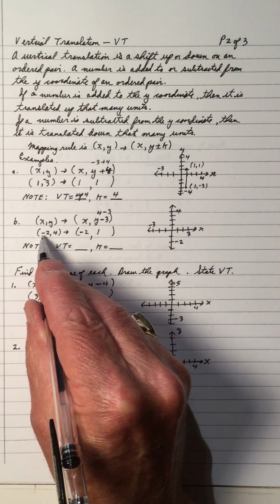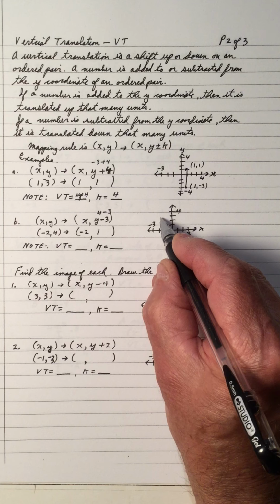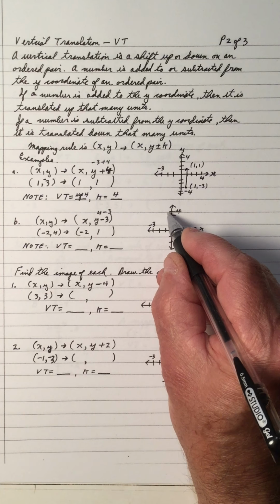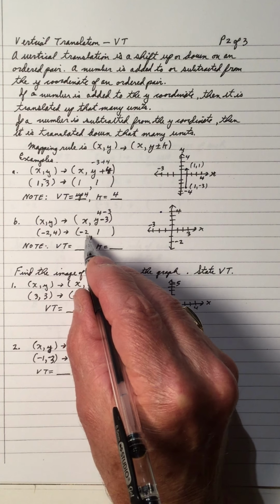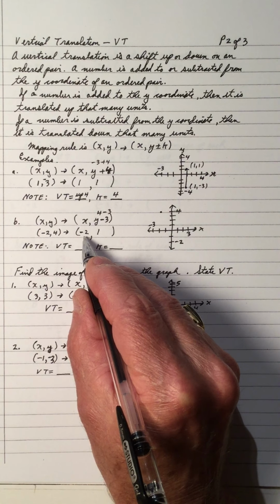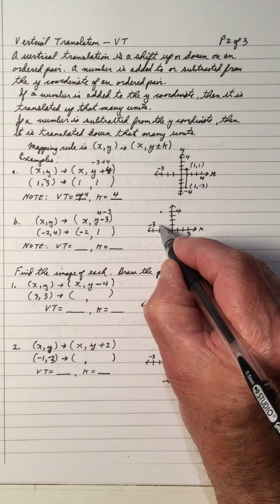So the point (negative 2, 4), x is negative 2, y is 4, right there. And we have a new point, according to the mapping rule, of (negative 2, 1), which is there.